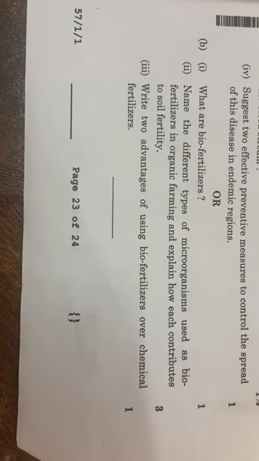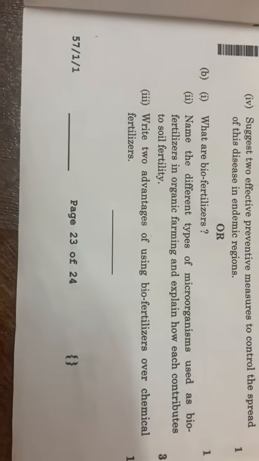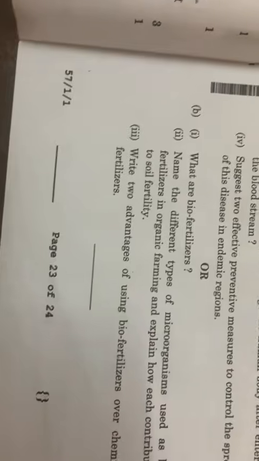And third one, advantages. It reduces the dependency on chemical fertilizers, and it increases the soil fertility. That's it.